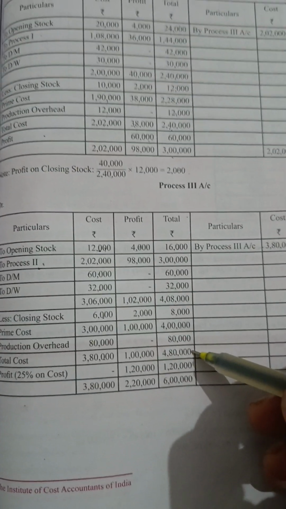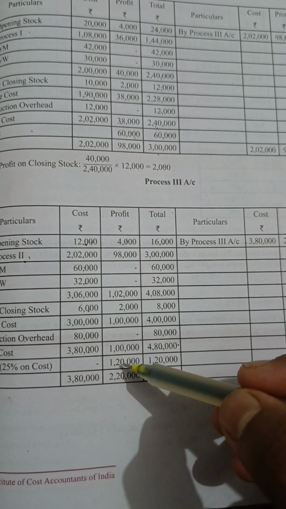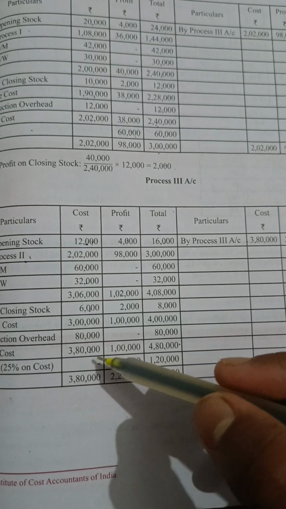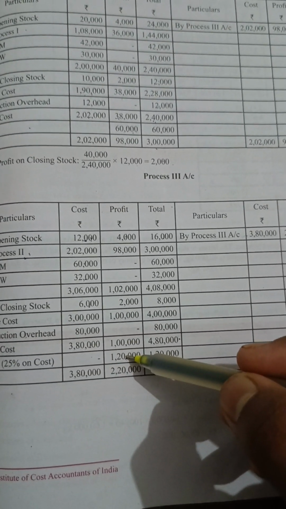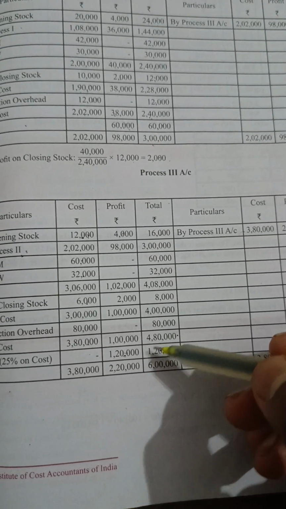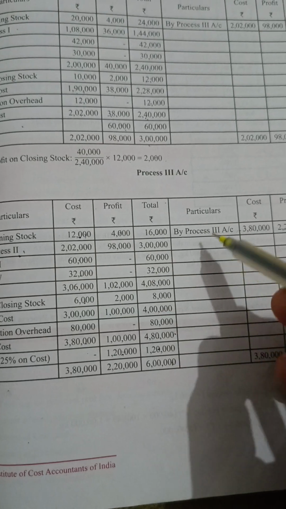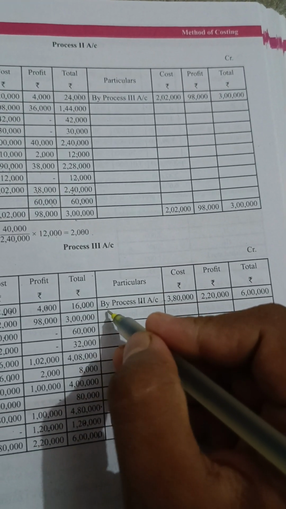Some people make mistakes while doing this in the exam. So 4,80,000 into 25%. And don't forget to add it in profit. Don't add in cost. Always add in profit. Why? Because it is a profit value. So 1,20,000, and the same 1,20,000 is added in the total. So we added it.